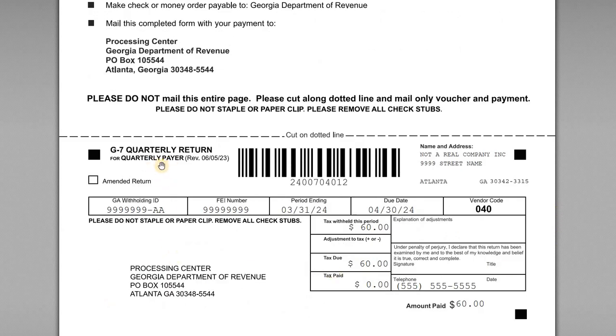So in this case, we've got the quarterly return voucher here. So the company name and address is going to be populated in the top right. We have the Georgia withholding ID number, your federal EIN, the period ending March 31st, 2024. The due date is a month later. The tax that was withheld during the period is $60, no adjustments. Total tax due is $60, and the tax that's been paid as of up to this date is still $0, right? Because we haven't actually paid anything. We weren't required to make monthly payments, so that value is $0.